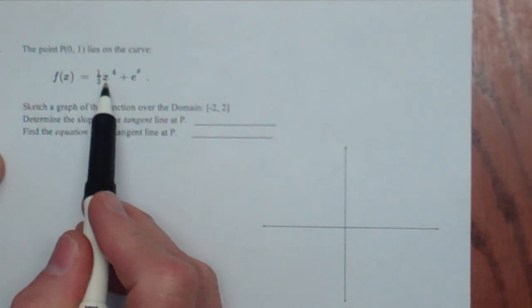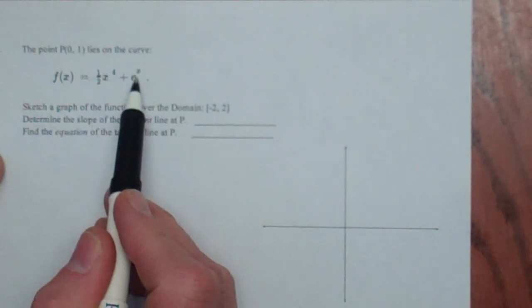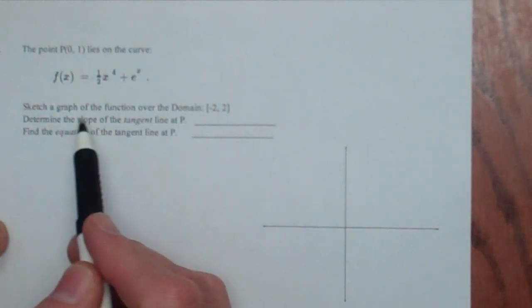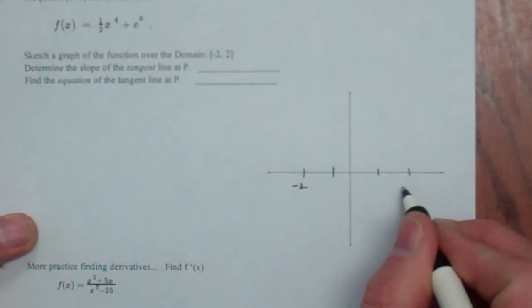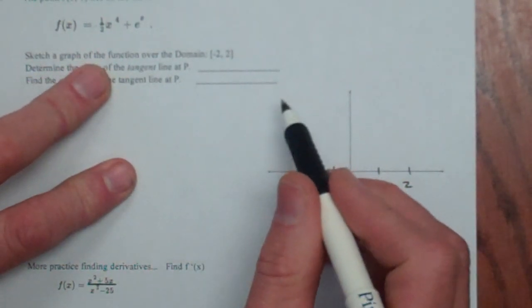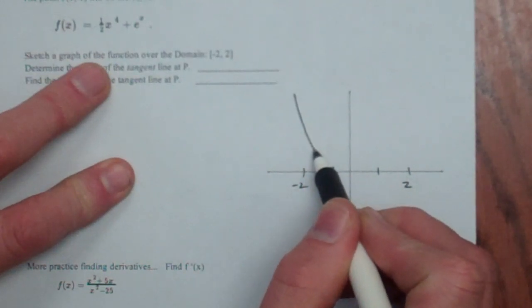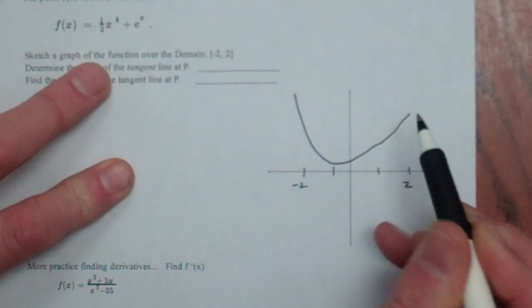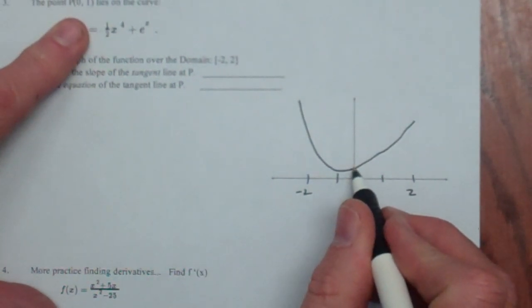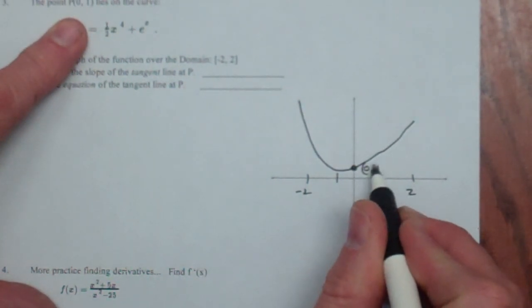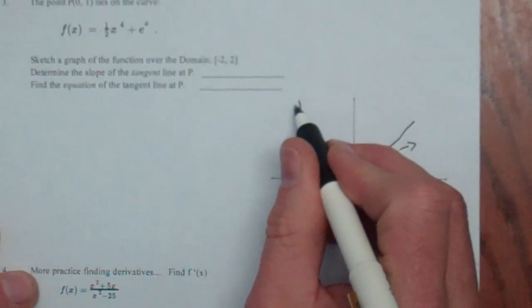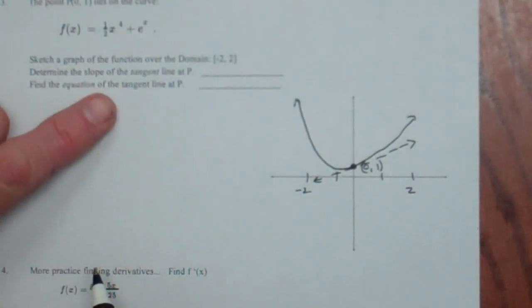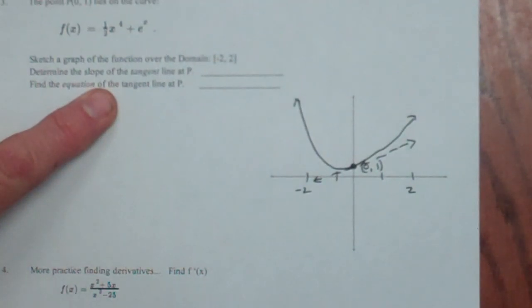Okay, on to this one. Here we know that the point 0, 1, let's plug in 0. If I plug in 0, that drops away, and that is just e to the 0, so that is 1. Sketch over this domain. So if I go -2 to +2, I get a graph that I believe comes down like this and then kind of goes up like that. And we're at the point 0, 1. Right there is 0, 1, and we're looking for a tangent line there. Alright, so I'll let you put that on your calculator and figure that out, but I'm pretty sure that's what it'll look like.